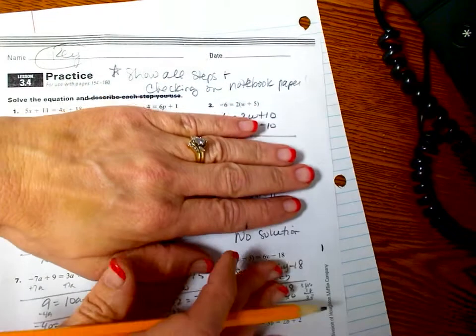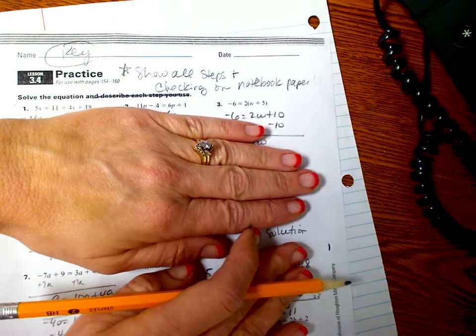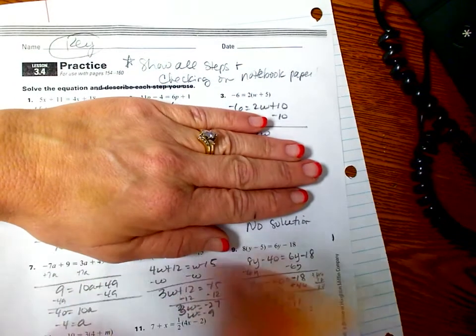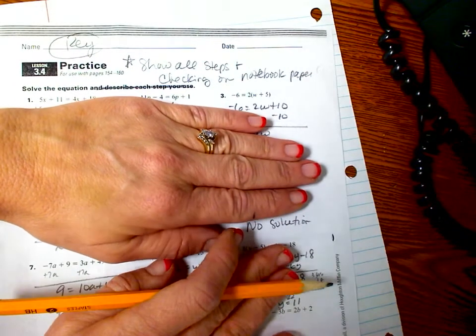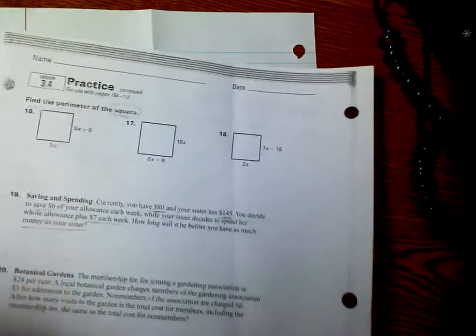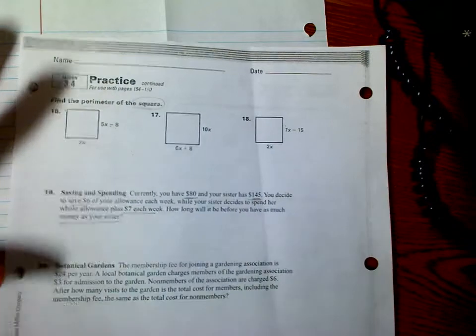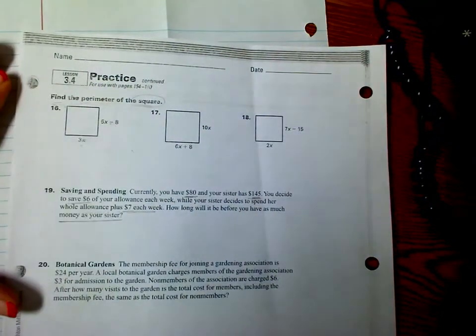If you have not completed the first video of watching 3.4 and completing the front side of 3.4, stop this video now and go to the other video and watch how to solve these problems. This is for the ones who finished the front, and now we're going to work on the back. I'm only going to do a few of these with you, maybe 16 and 19, and the rest you have to set up and solve.